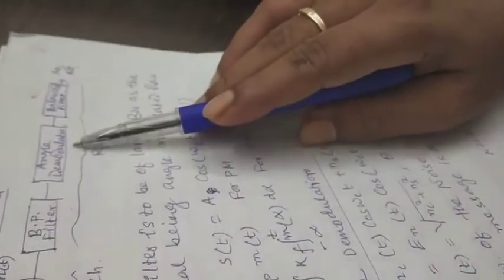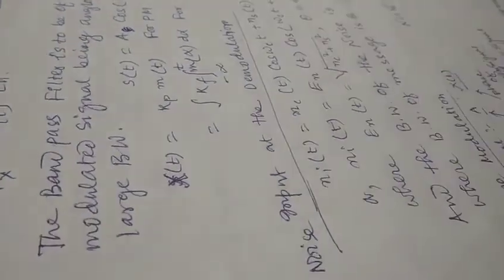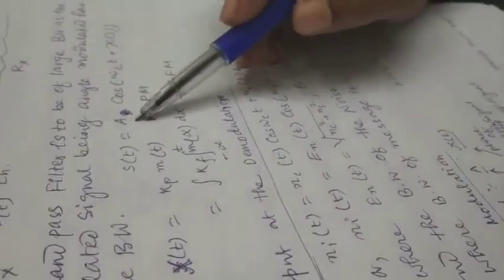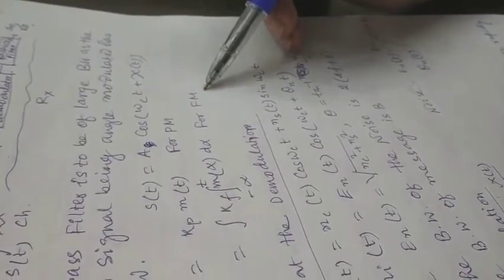Channel noise is added. This is the receiving section, consisting of a band pass filter, angle demodulator, baseband filter, and finally we are getting the output from here. Obviously the associated signal and noise power will be calculated. Now if we write the modulated signal, s(t) is A cos(omega_c t plus psi(t)). This is the modulated angle, which for phase modulation will be Kp into m(t). In the case of frequency modulation, it will be the integration of the message signal.